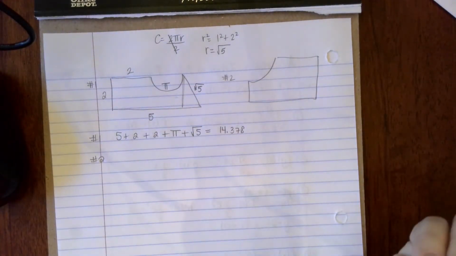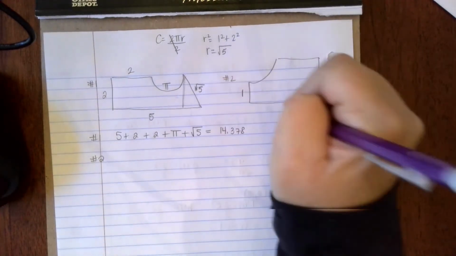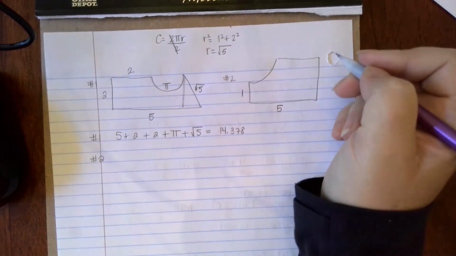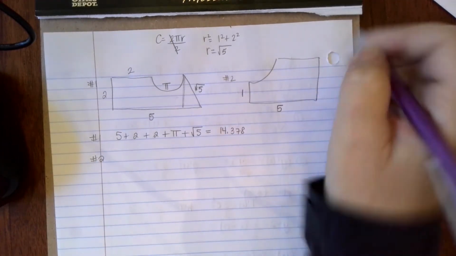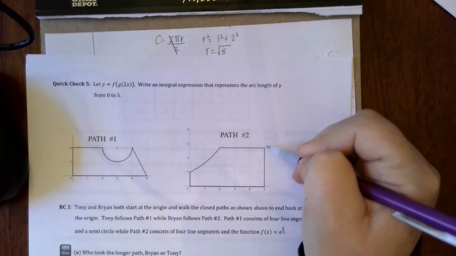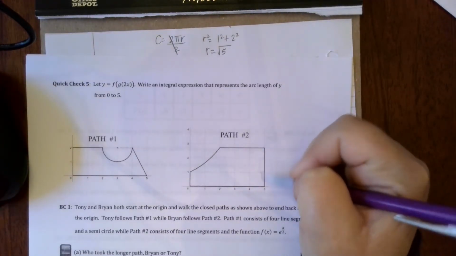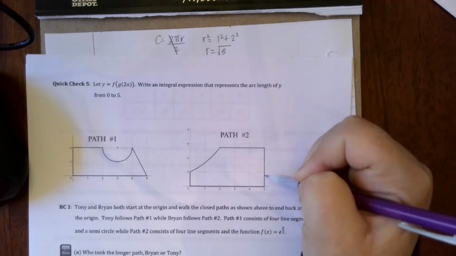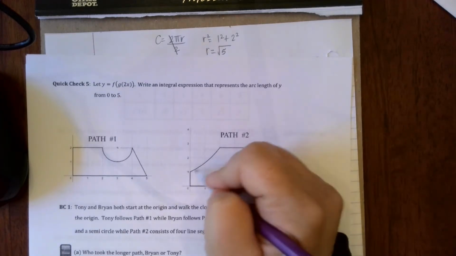All right, let's look at path number 2. Path number 2 is going to have a little more work. This distance right here is 1, not a big deal. This distance right here is 5, not a big deal. Ooh, we don't really know this one. At first glance you're thinking it's 3, but it doesn't go all the way up to 3, so we don't know how big that is yet. Let's deal with that in a second. Let's look at this one.